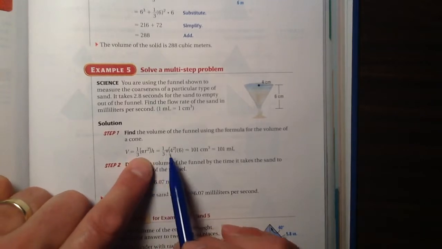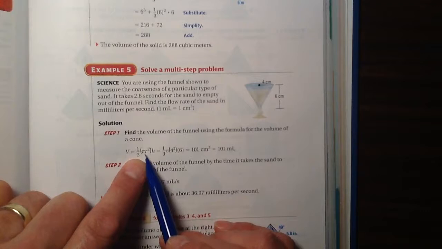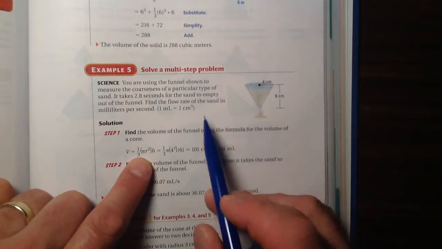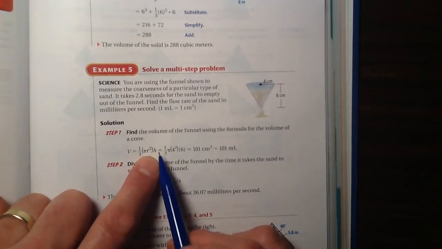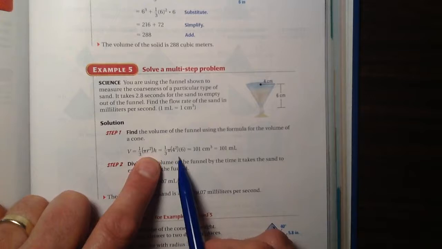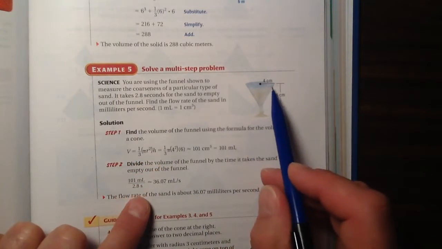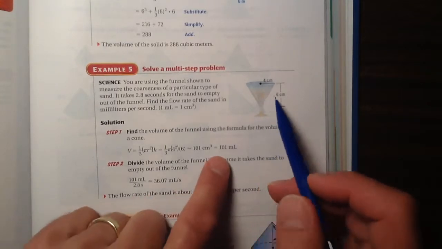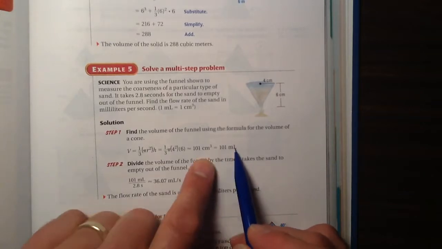So here's our volume of a cone. It will be 1/3 the area of the base times the height, and the shape of our base is a circle. Here's our base up on top here, and so the area of a circle is pi r squared, and that's where that formula comes from. We plug in what we know, and so the volume of this cone or this funnel is approximately 101 milliliters.